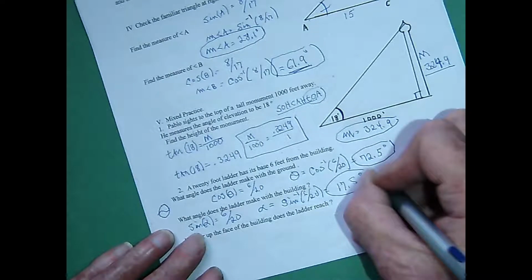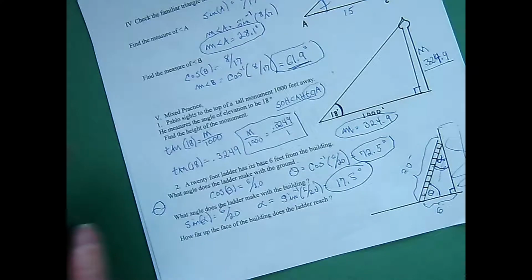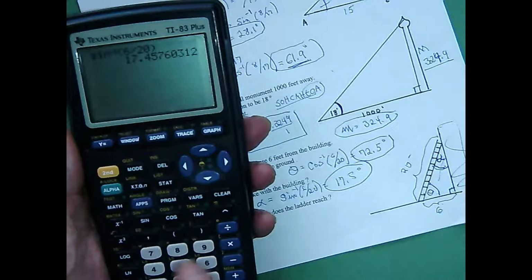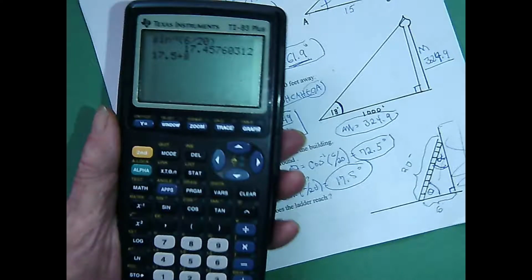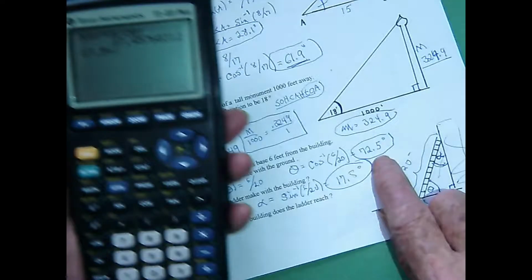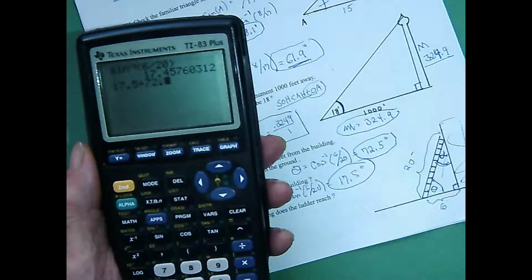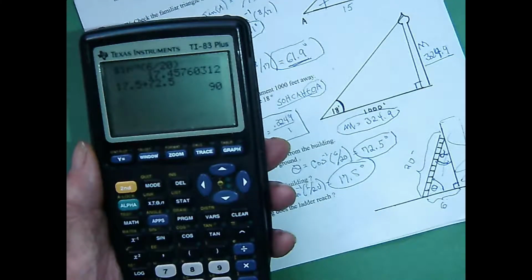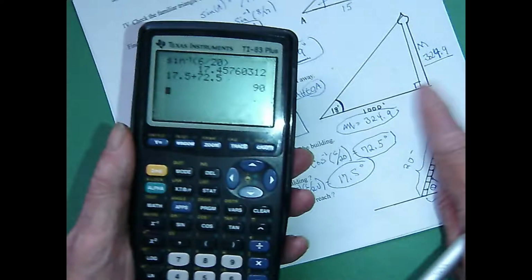And these are looking pretty good, huh? If I took that 17.5, and I added to it the other angle that we knew about, which was 72.5, yeah, they're adding up to 90. So I'm happy with that. This thing works out as it should.